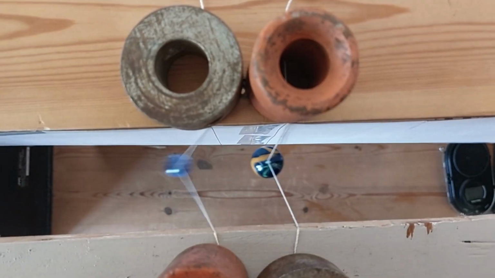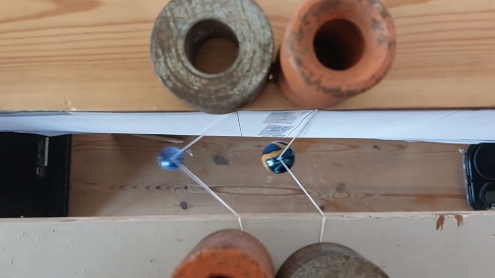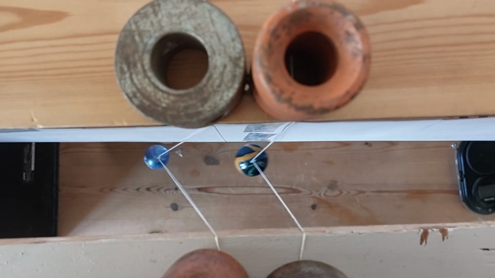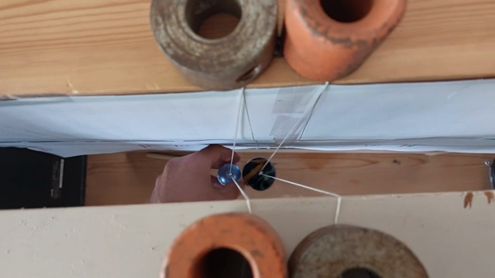See? The line gets distorted. It's not reflecting in a perfectly straight line. So that happens all the time. It's only the first few bounces that go more or less straight.